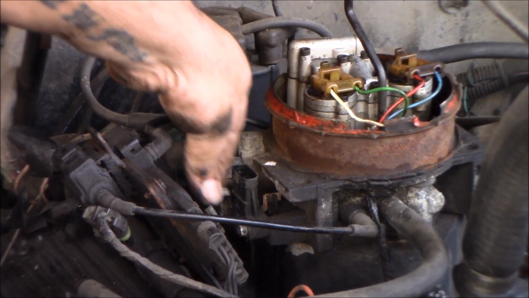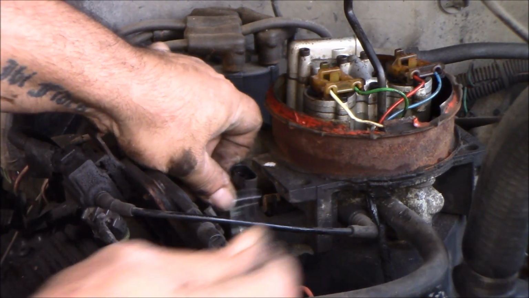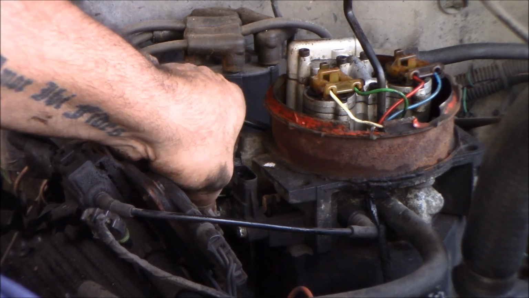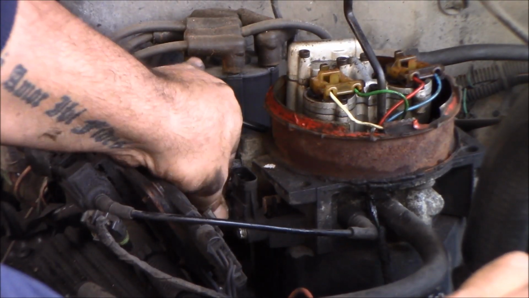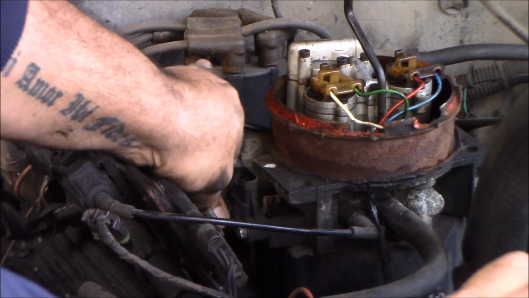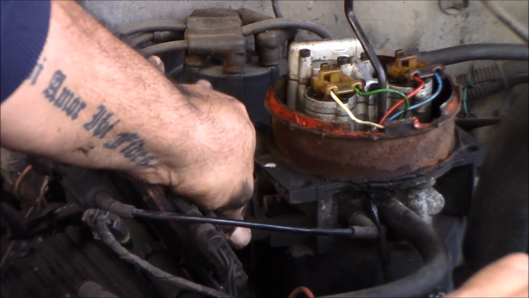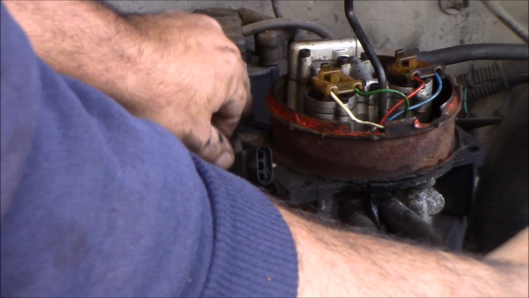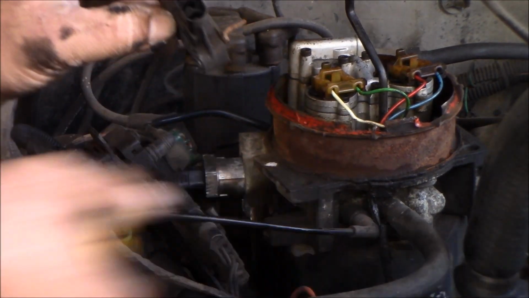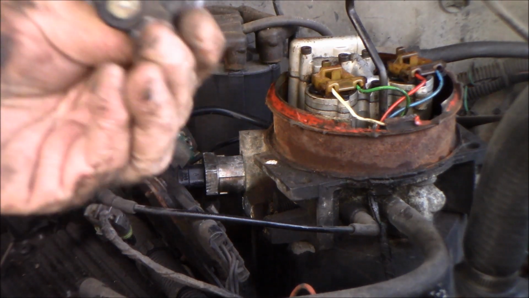Holy Jesus, why do they do this? Why can't they just use regular screws? Dropped it again. Okay, I got them loose enough where I could grab at them with my hands. Okay, after spending way too much time getting these screws out, they're out.